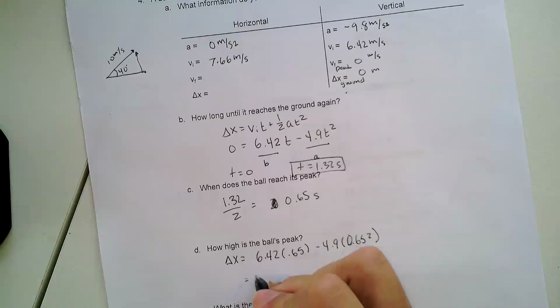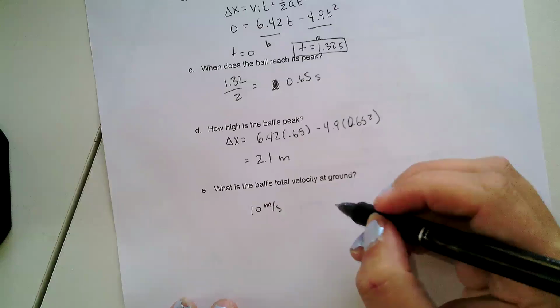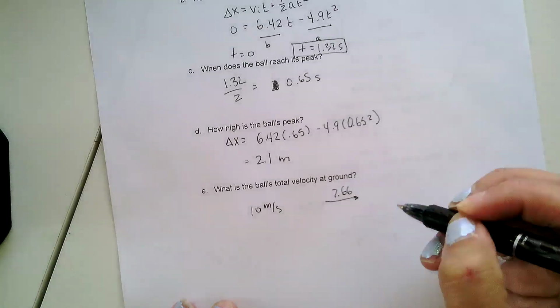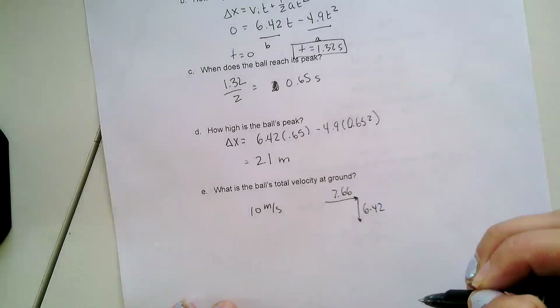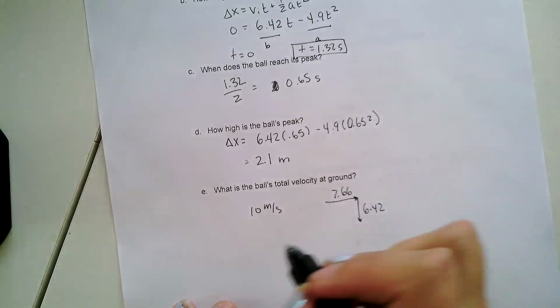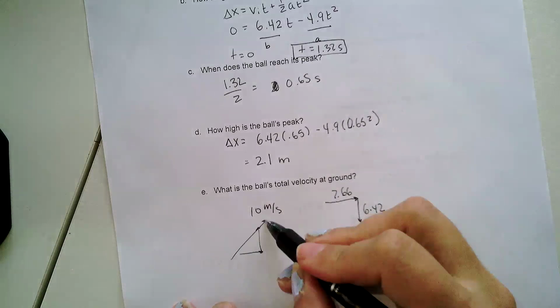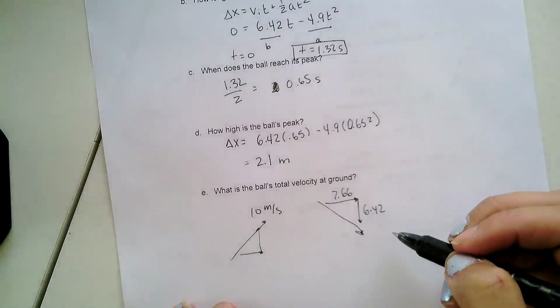Okay, so 2.1 meters. And what's the ball's total velocity at the ground? It's still 10 meters per second. Again, here it will be 7.66 this way and 6.42 that way. At the beginning, it was this and this, right? So at the beginning, it was going up. Now it's going down. But it's the same.